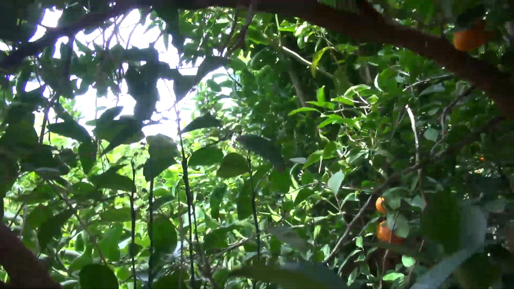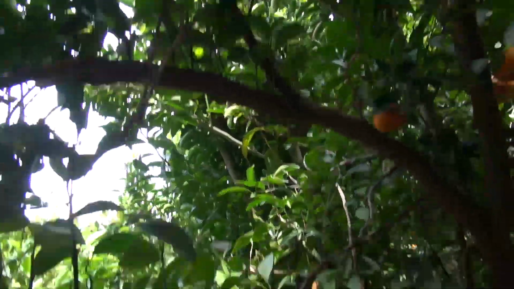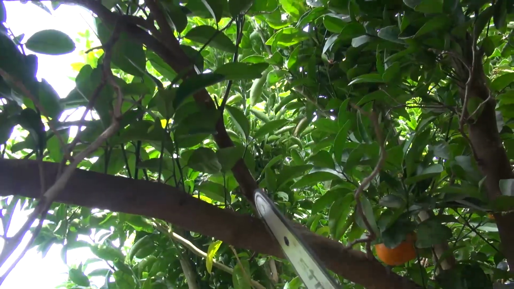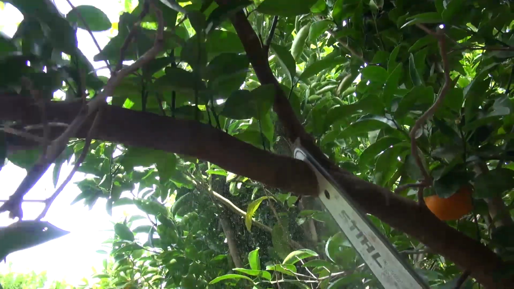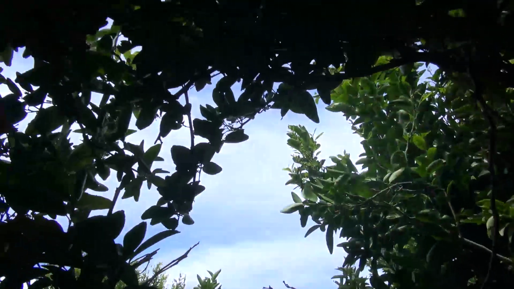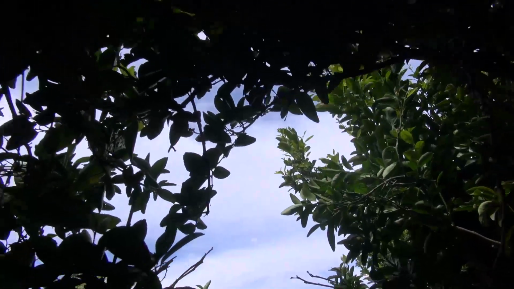So really that's left quite a good gap there, but I'm still going to take off that other limb up there. I'll grab my chainsaw. Okay, so that's really now opened the gap up between the tree, and this limb right up here is now causing a bit of shading to this one here, so let's trim it above me.